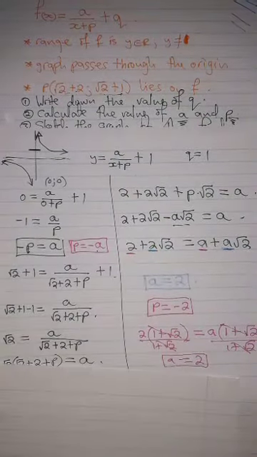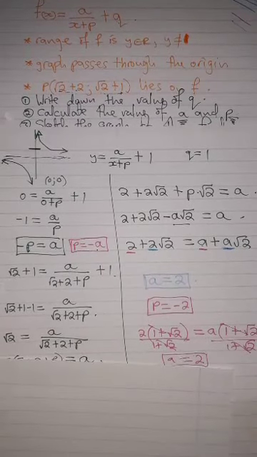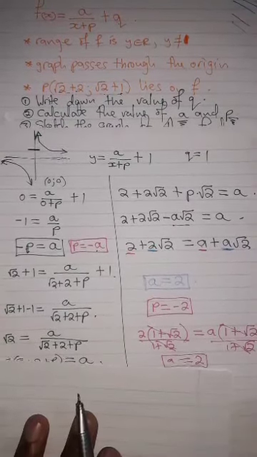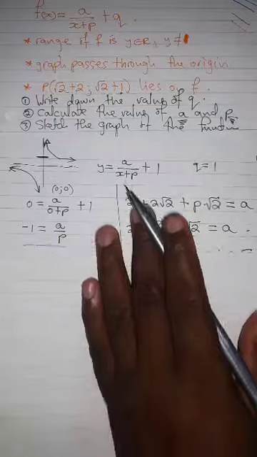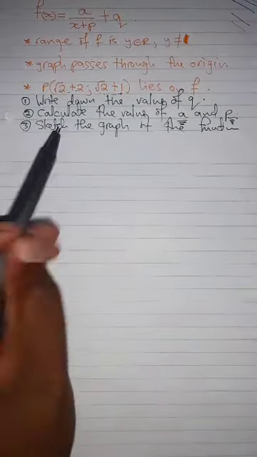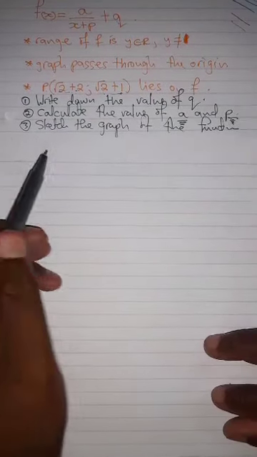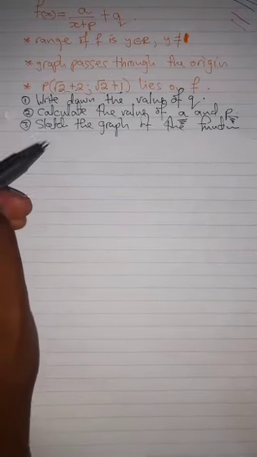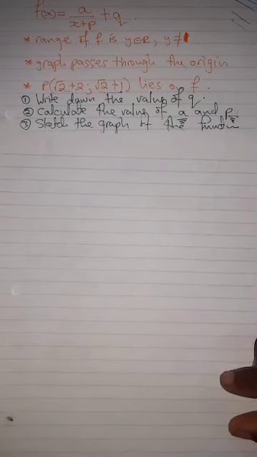The third part of the question is saying sketch the graph. What is the equation of the graph?